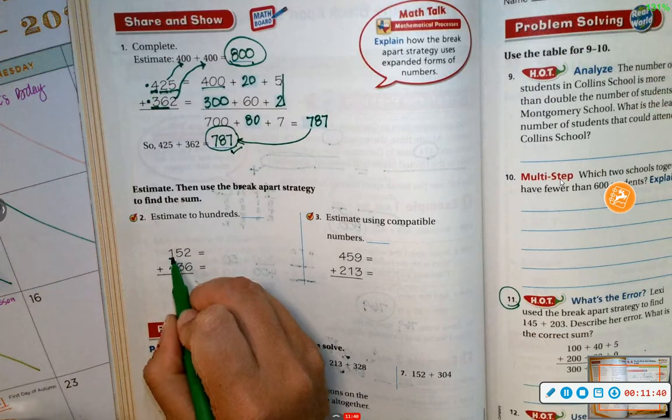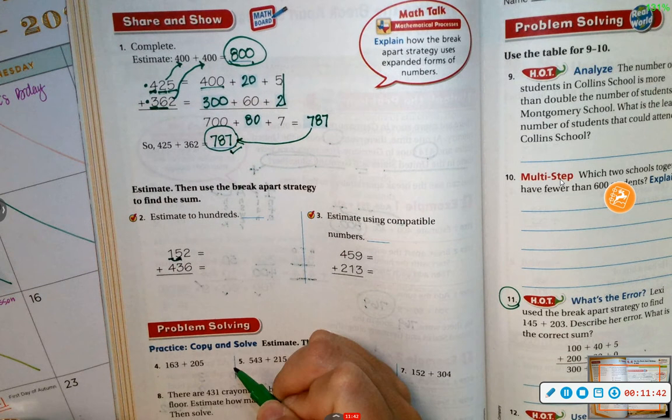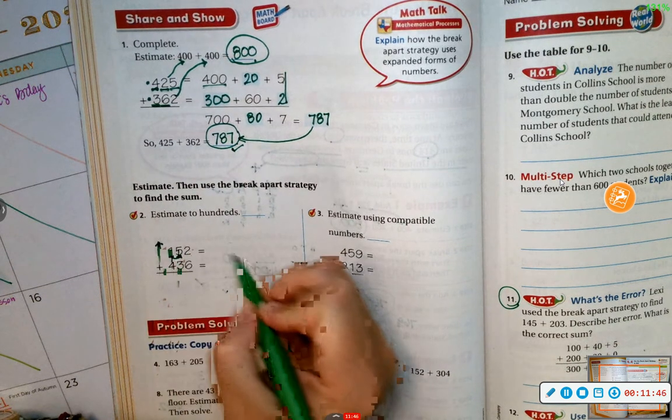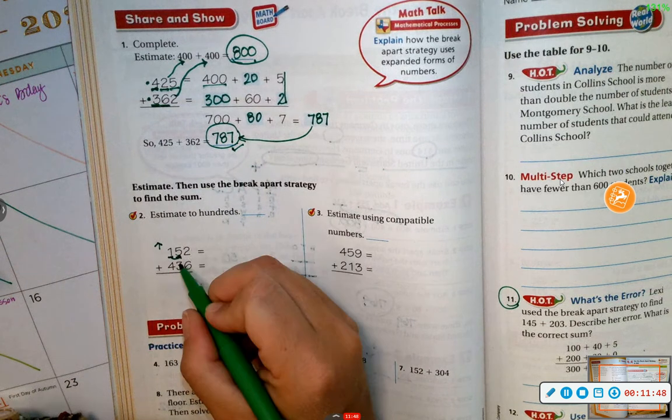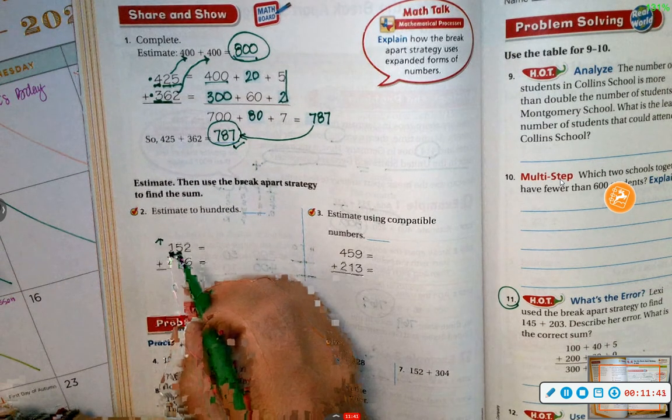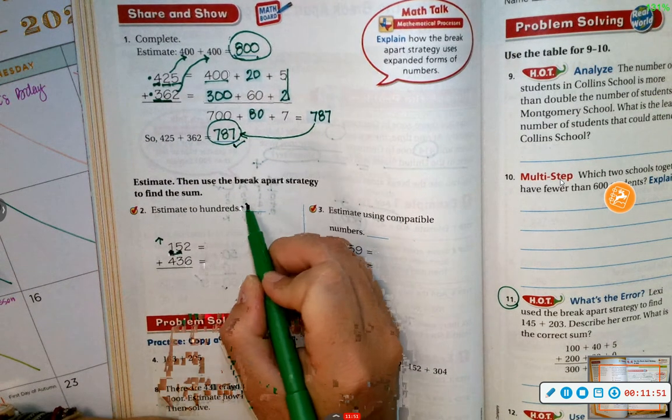Okay, so I'm going to estimate to the hundreds. I have 152, so I look real quickly next door. The 5 tells me I'm going to round up. So I go up to the next 100, so after 100 comes 200.